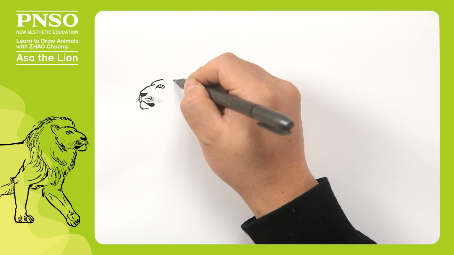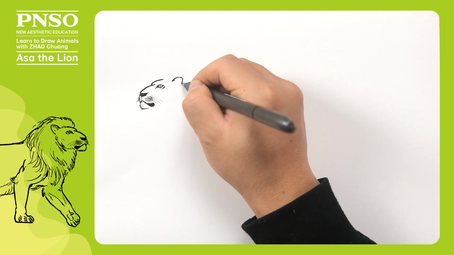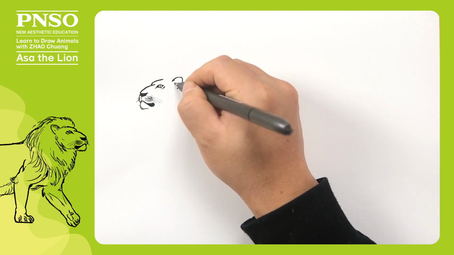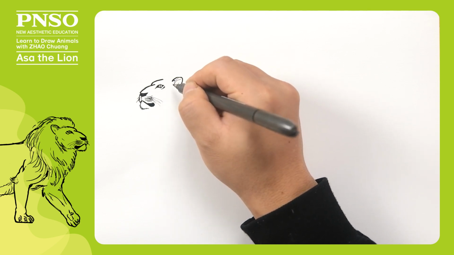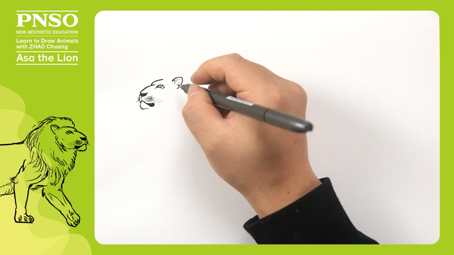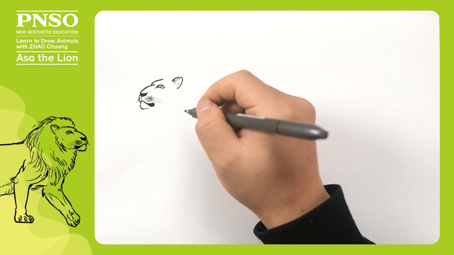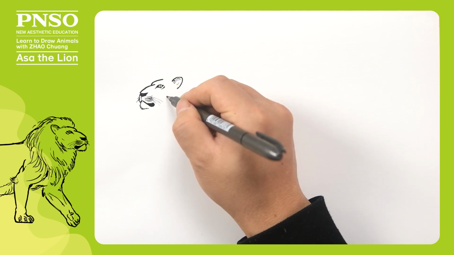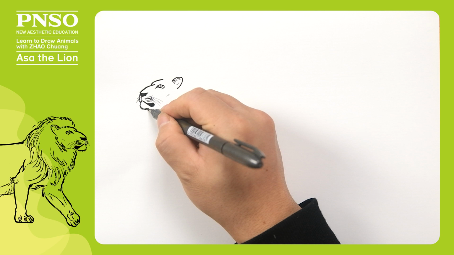The lion's ears are in this place. Its ears are large, wrapped by fur both in the front and at the back. Its cheekbones are in this place. Here is the outline of its lower jaw.